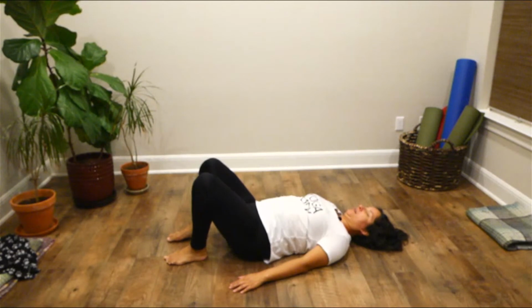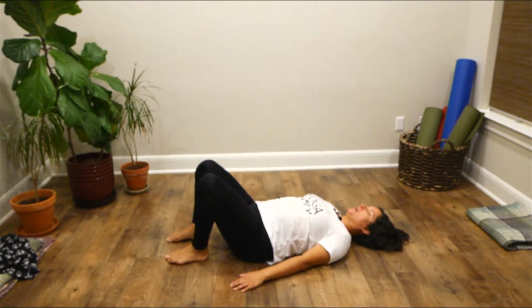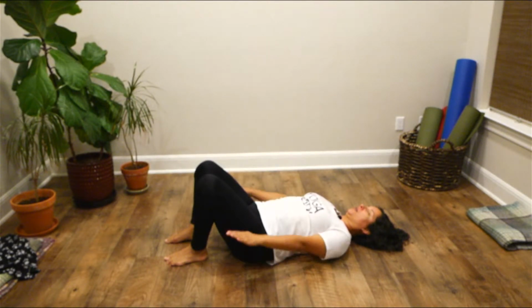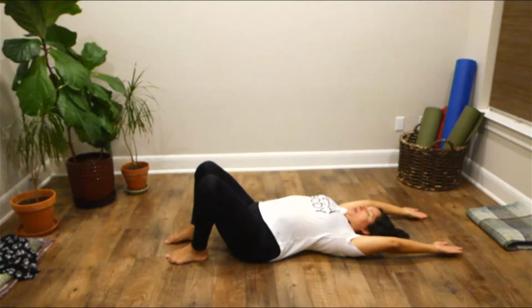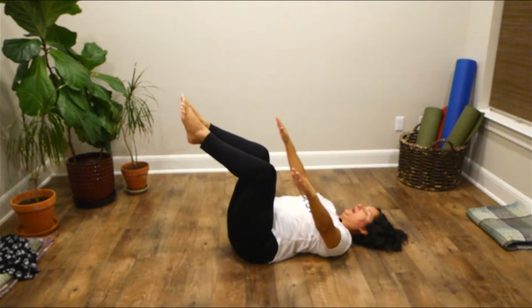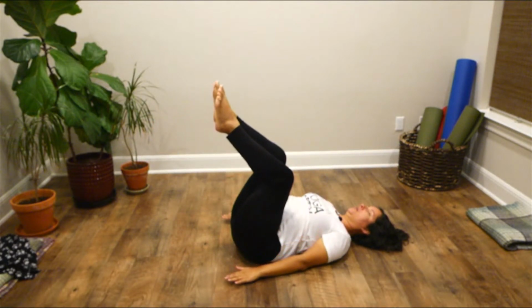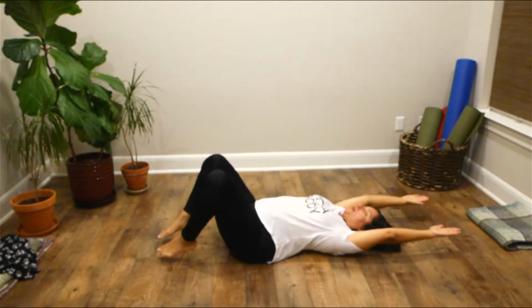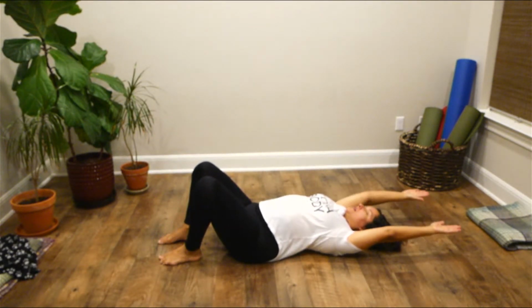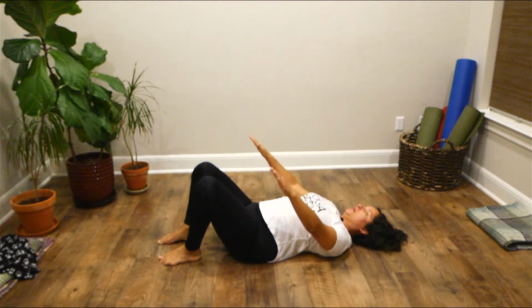So find your starting place, whatever that looks like. Your arms are down alongside your body. Shoulders are relaxed down. Your chin is slightly tucked toward your chest. Then inhale, bring your arms up and back. Exhale, bring your legs or one leg up while the arms go down. Inhale, feet come down while the arms go back. And exhale, just your arms go down.